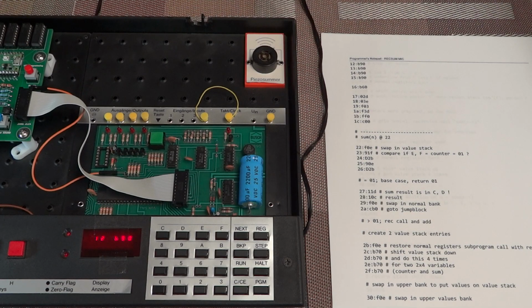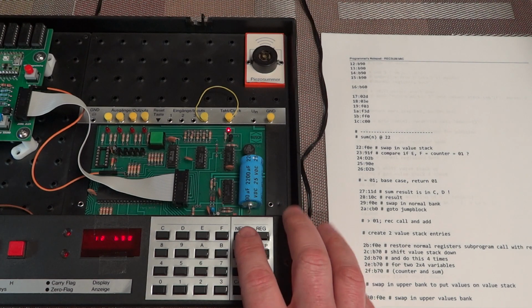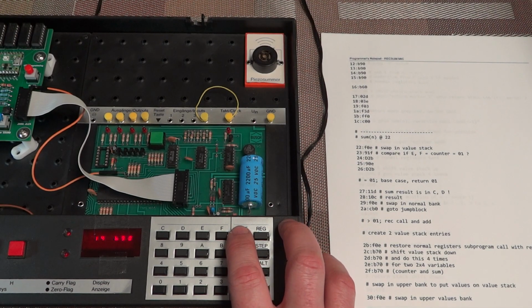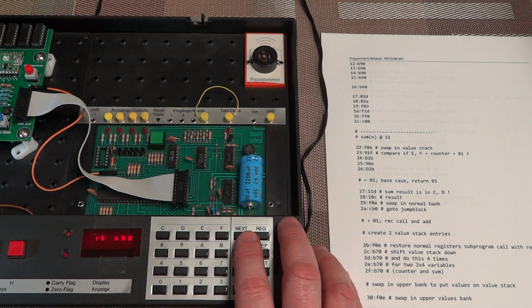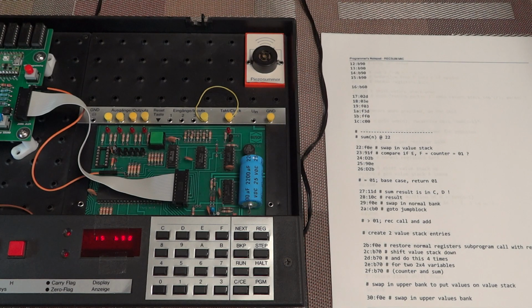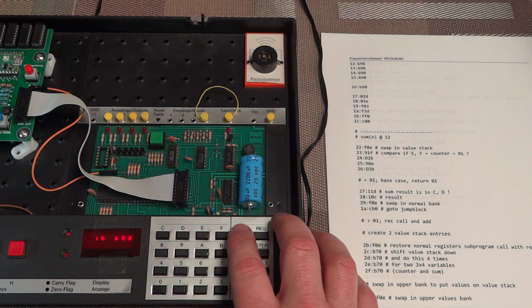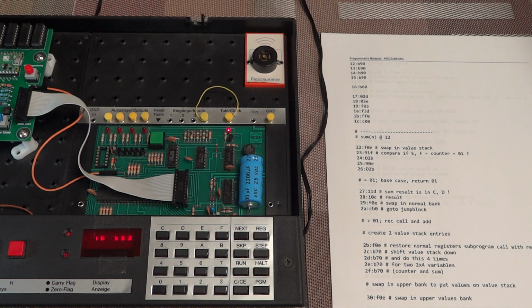The Microtronic allows for one subroutine call, no nested subroutine calls, because it has a single return address register. And we are calling this 4 times because, as I just said, we need to shift 4 4-bit registers for one value stack frame of 2 8-bit variables, counter and sum. And also we are popping the return stack. This is what B60 does.